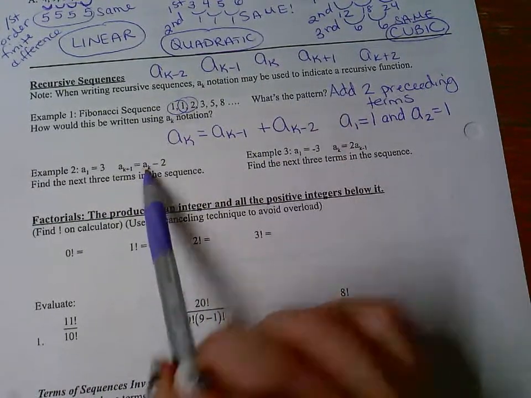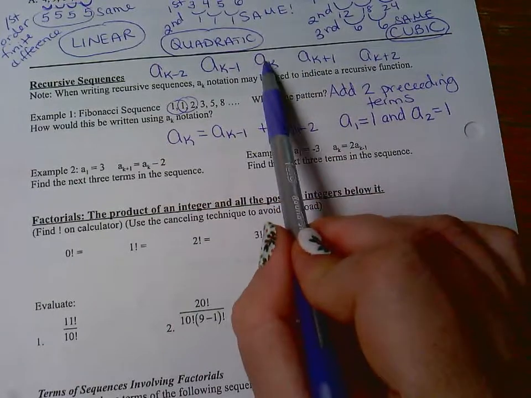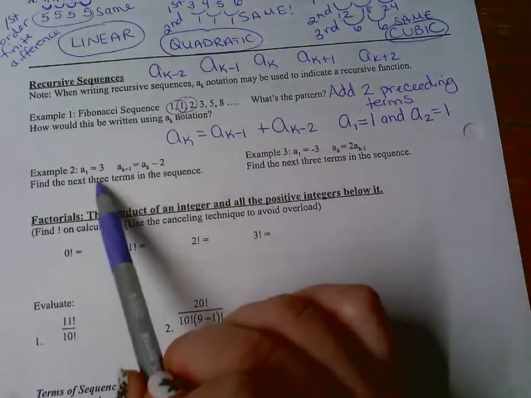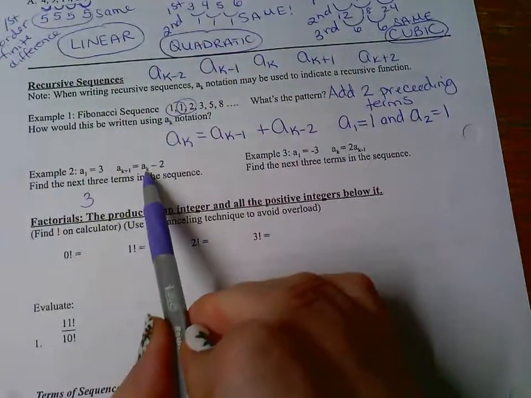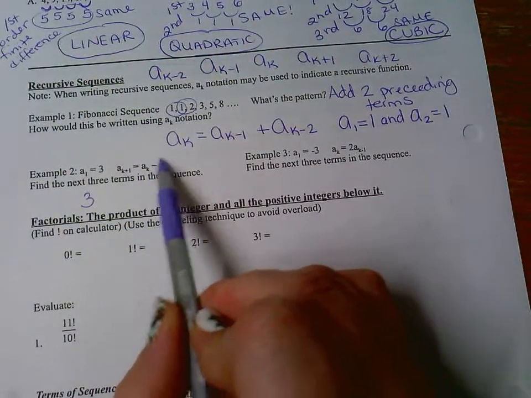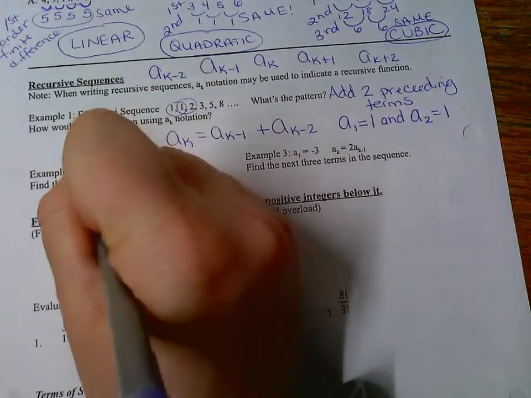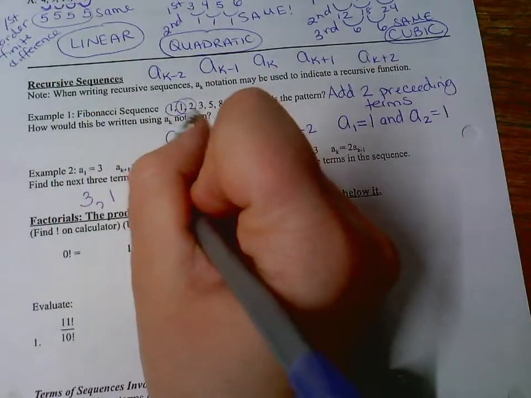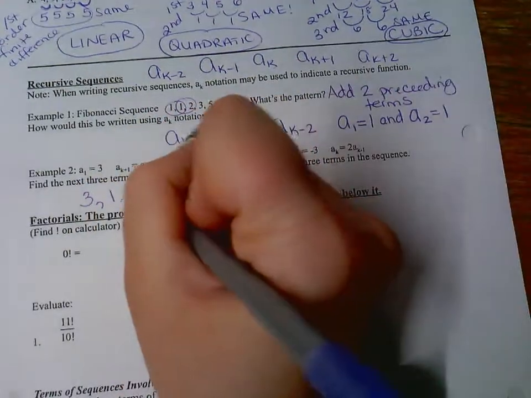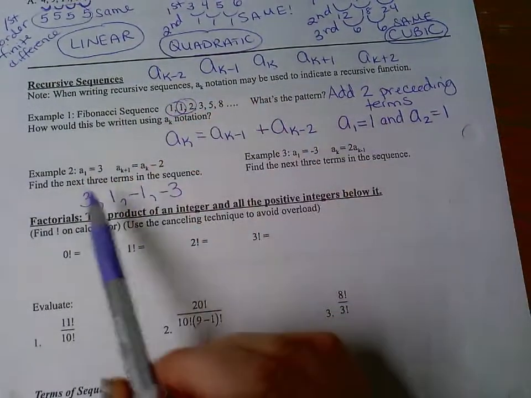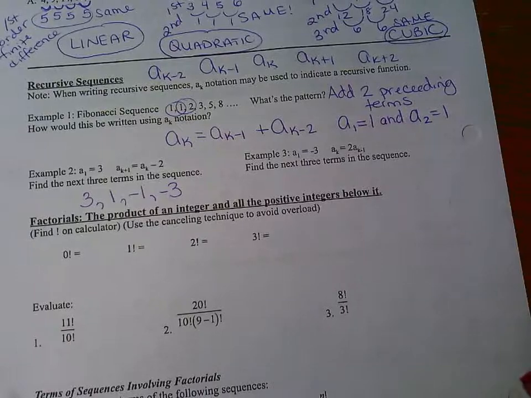A sub k just refers to the term that comes before it. So if 3 is the first term, what does it say to do to 3? It says to subtract 2. 3 minus 2 is 1. Now it says, okay, whatever term you're on, just subtract 2. 1 minus 2 is negative 1, and then negative 3. So I found the next 3 terms of the sequence.